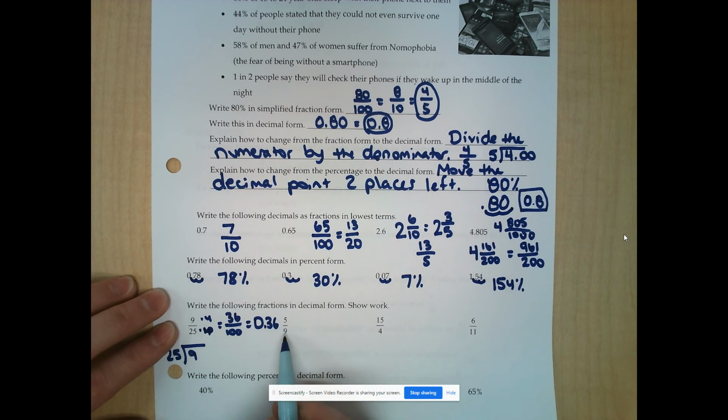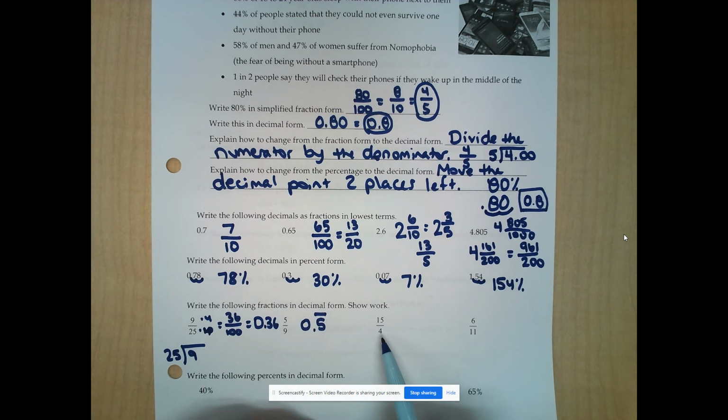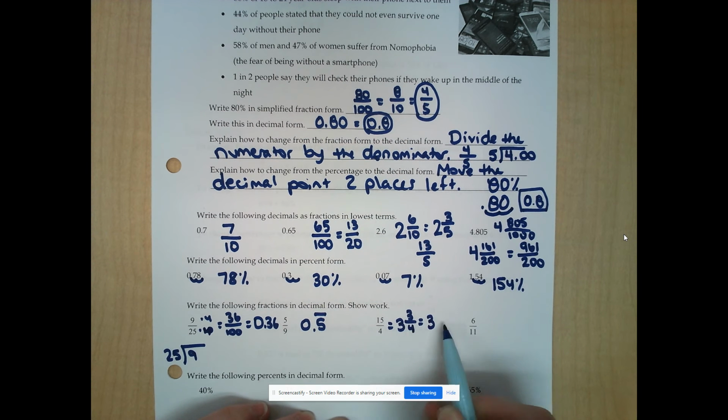5/9. This is one of the ones we memorized in MSM2. Anything with the ninths is just the numerator repeating. So that's one that I probably have memorized. Fourths. Anything with fourths is easy because that means it's some multiple of 25%. So 15/4 is the same as 3 3/4, or 3/4 being 75%, 3.75.